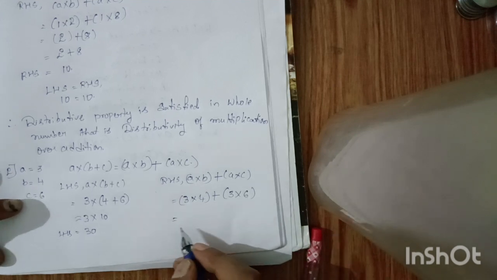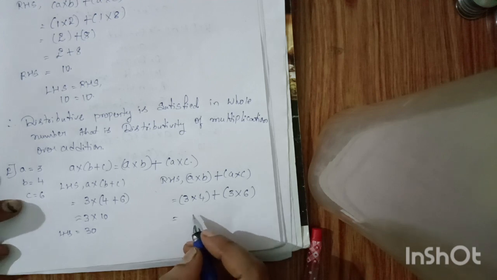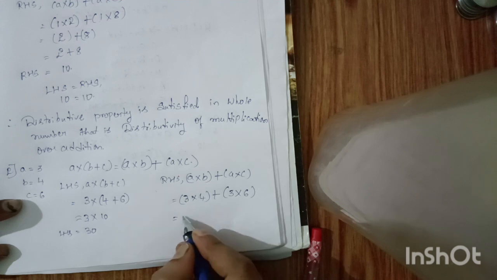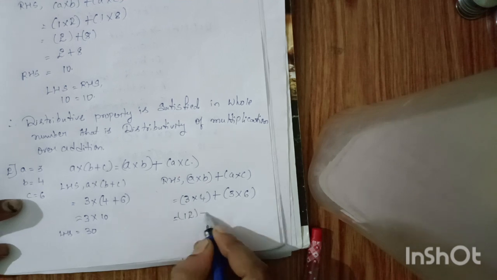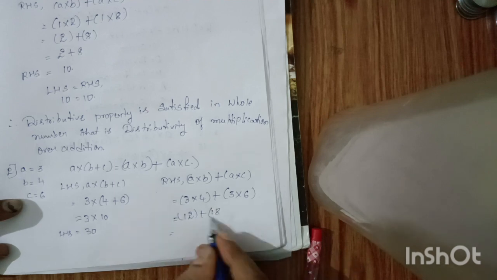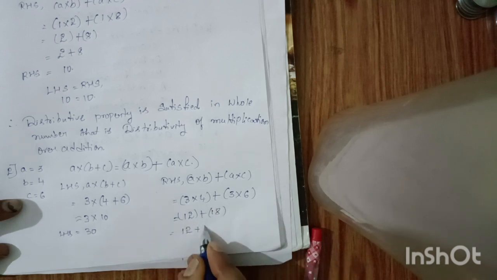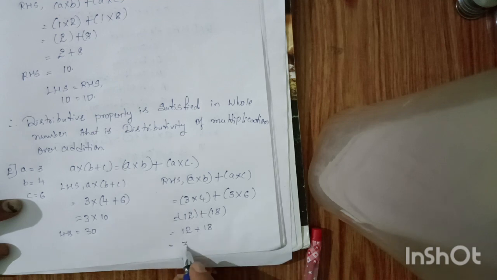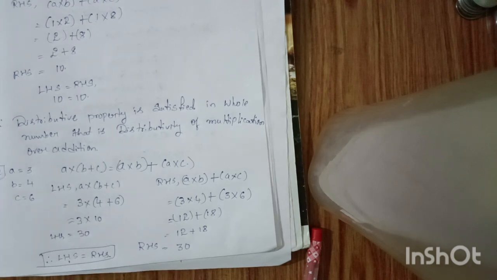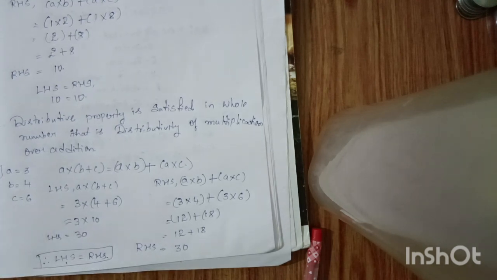By using BODMAS rules, you have to simplify the given problem. 3 fours are 12 plus 3 sixes are 18. So remove the bracket: 12 plus 18 means 30. So RHS also we get 30. What conclusion do we give here? LHS is equal to RHS. So the distributive property is satisfied.